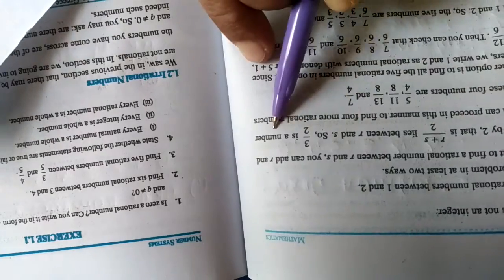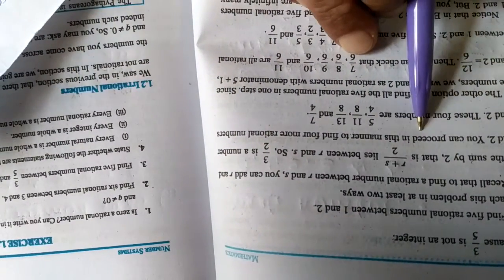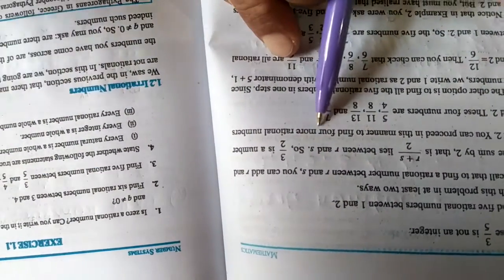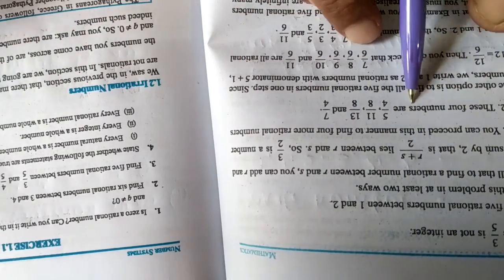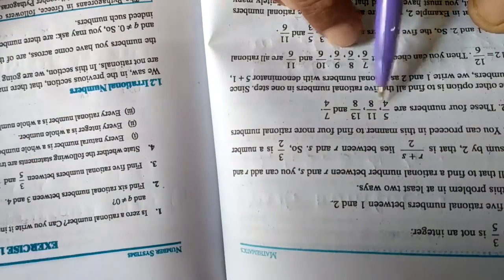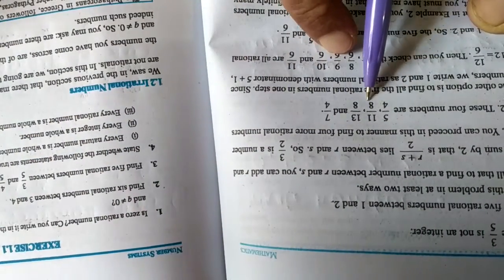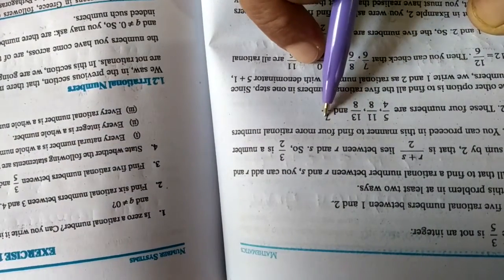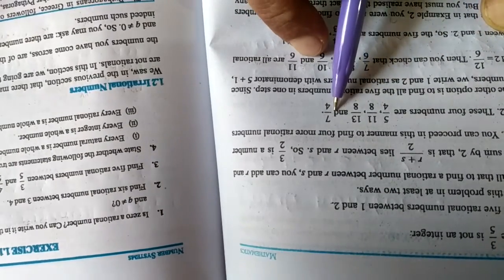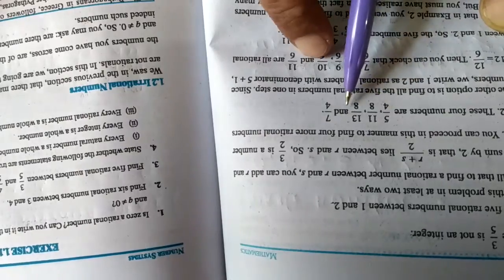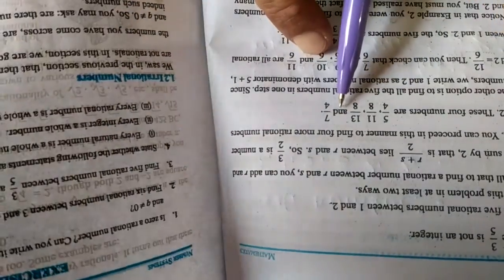3 by 2 is a number between. You can proceed in this manner to find 4 more rational numbers between 1 and 2, and these 4 numbers will be 5 by 4, next number 11 by 8, 13 by 8, and 7 by 4. So in such a way, we can do our activity and we will find the suitable result.